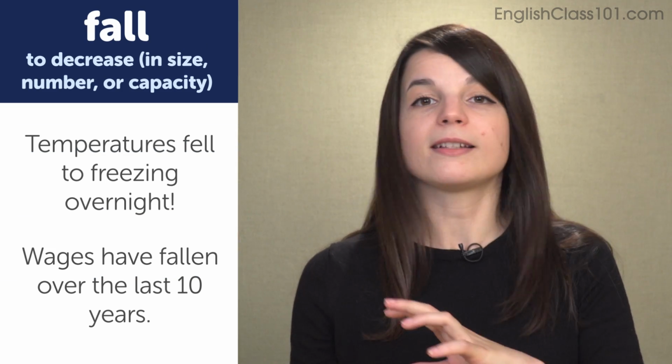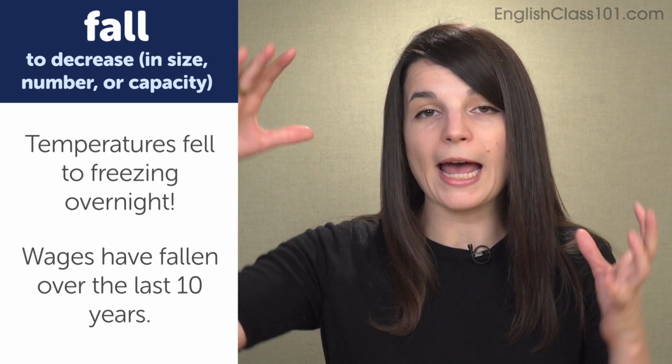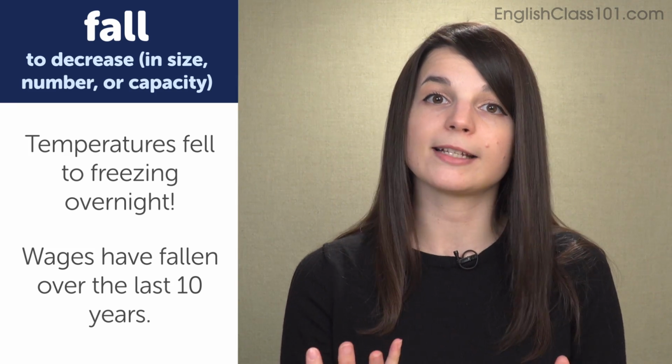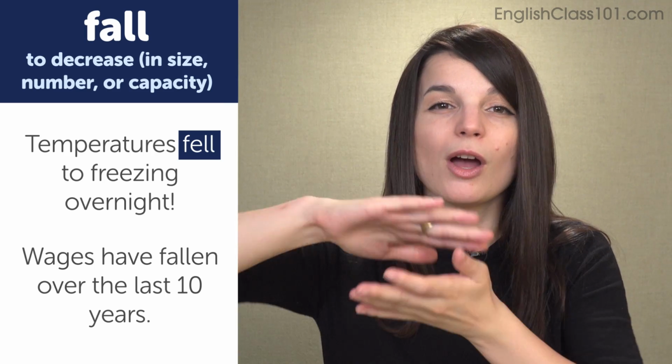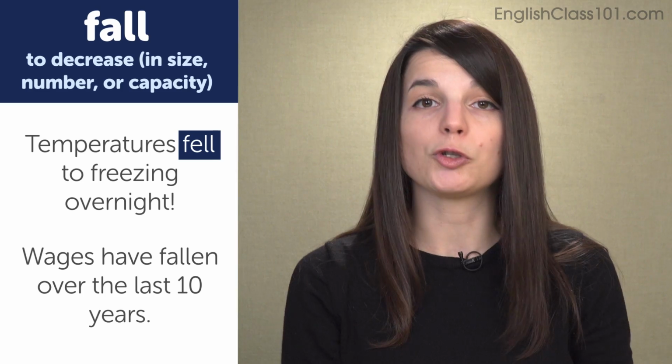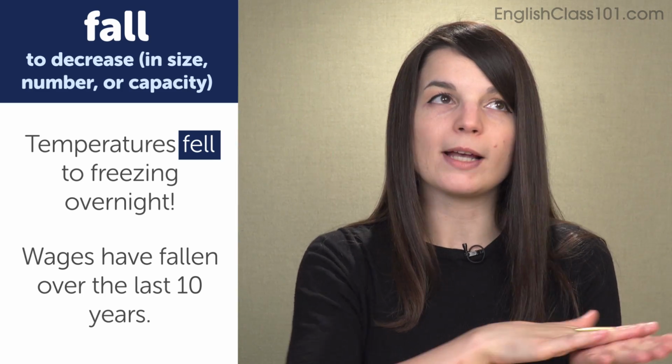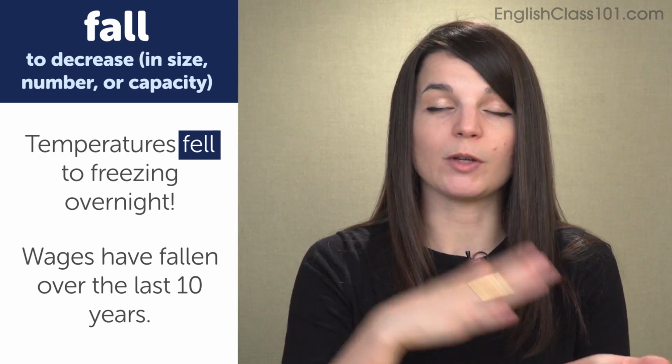So, in these example sentences, the subject of the verb has reduced in some way. In the first example sentence, it was temperature. So temperatures fell, meaning, in this case, we're using the plural temperatures. So there were many temperatures from day to night, but we're talking about the range of temperatures overnight. So temperatures fell, or decreased, to freezing. So freezing was the lowest point for the temperature. That was the most reduced point.